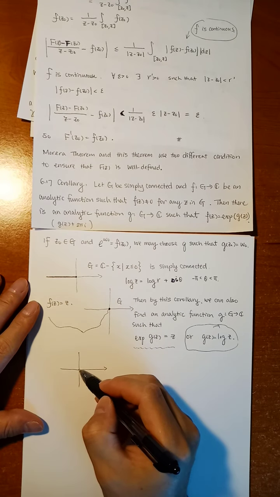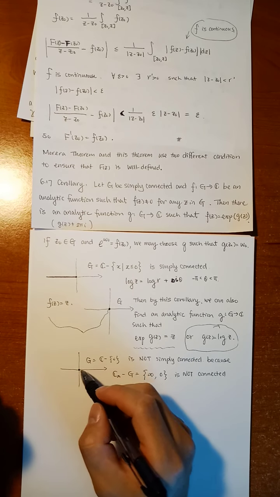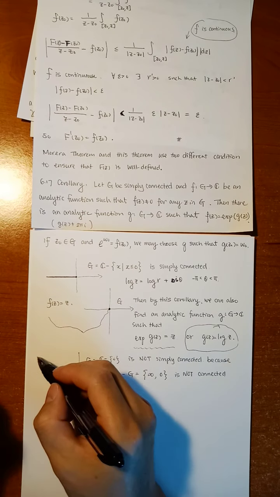How can we make it connected? You just take a curve from 0 to infinity and join these two points. Then C infinity minus G will be connected, and then G is simply connected. When G is simply connected, we can do such stuff. We just connect the origin to infinity in whatever way; it doesn't matter. Okay, that's just a remark.